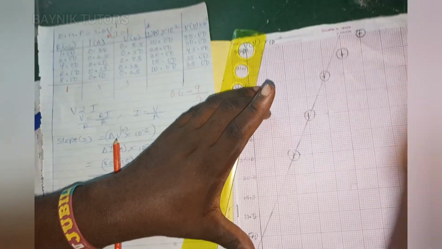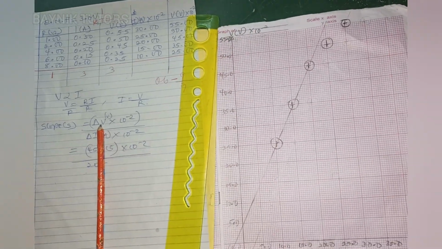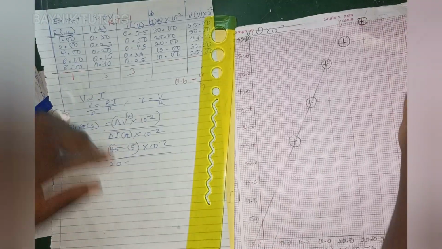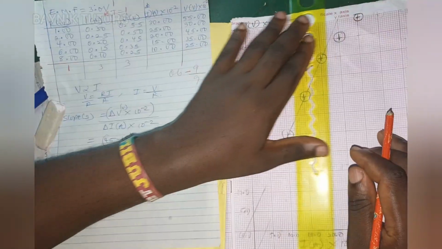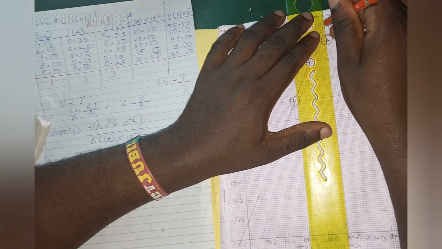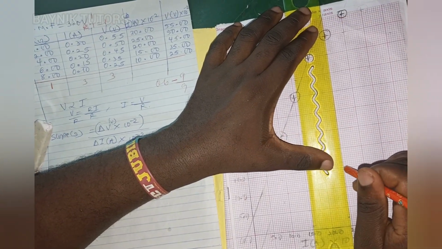We use a plus so that we can trace our values accurately. So we have here, at the edge from here to here.